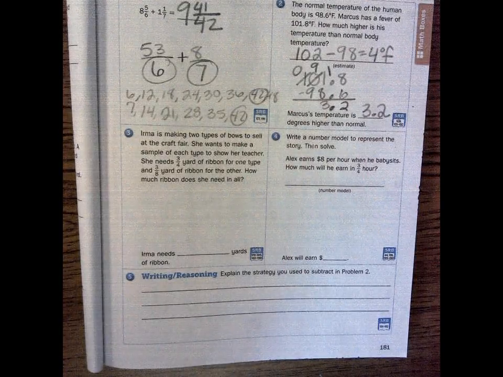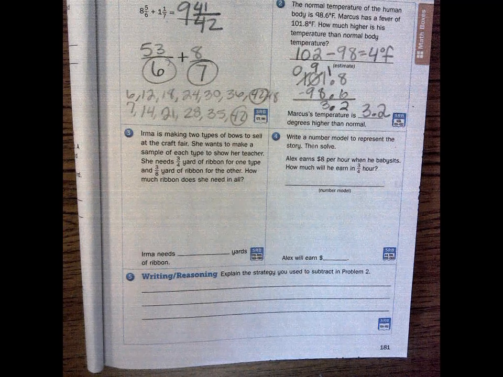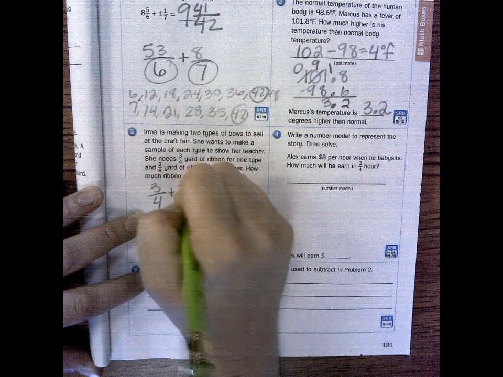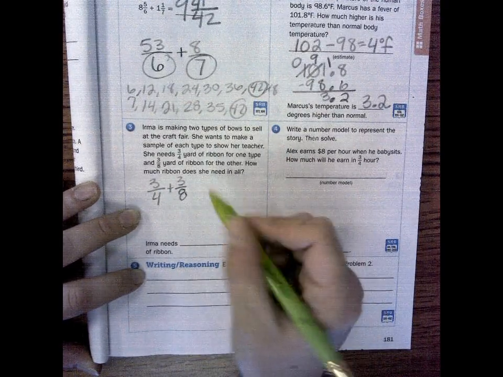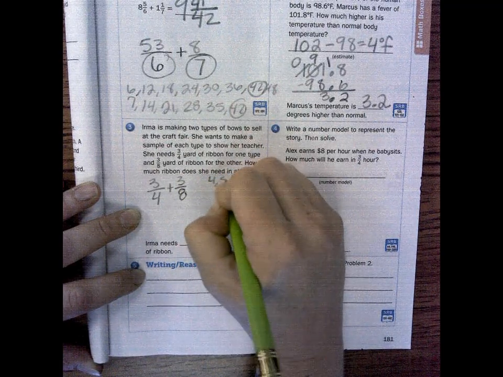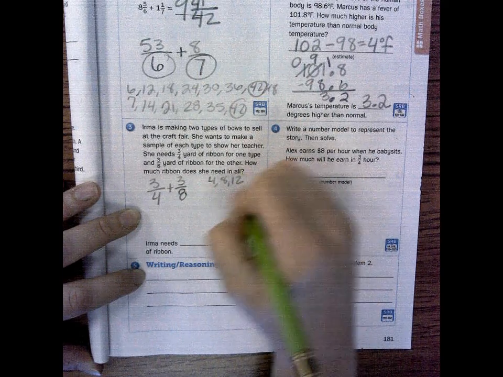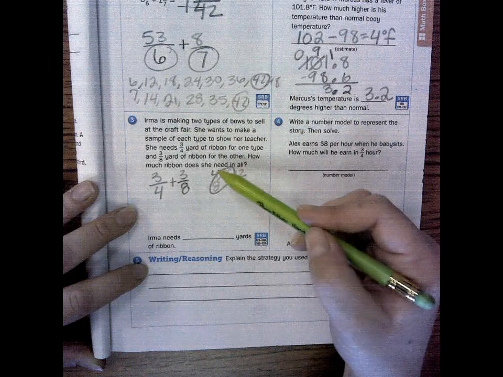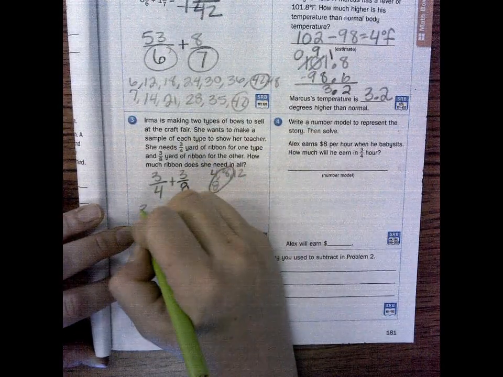Irma is making 2 types of bows to sell at her craft fair. She wants to make a sample of each type to show her teacher. She needs 3/4 yards of ribbon for one type and 3/8 yards of ribbon for another. How much ribbon does she need in all? Well, this is an addition problem. 3/4 plus 3/8. I can't just add right away. I need to find a common denominator. So 4, 8, 12, and then 8. My common denominator is 8, which I love because I only have to change 3/4.